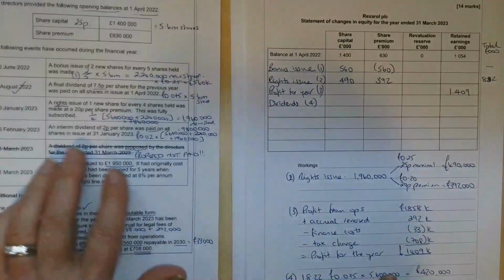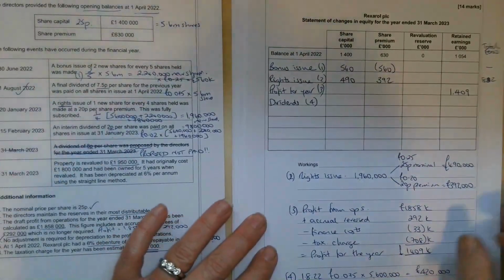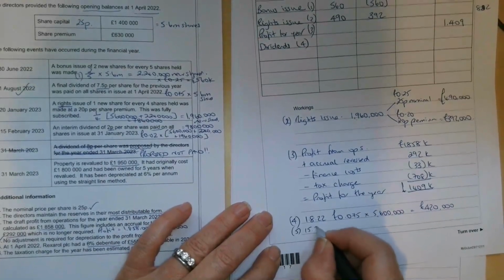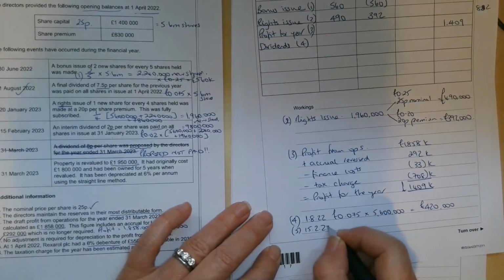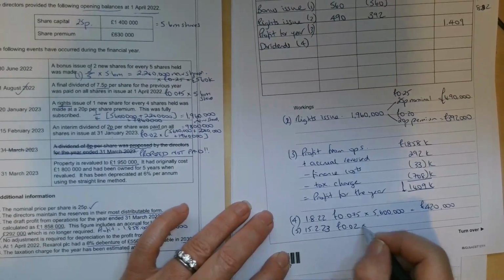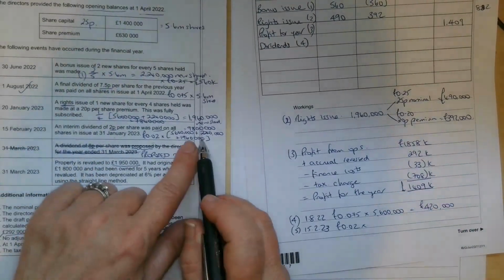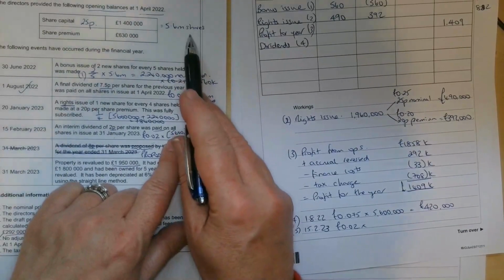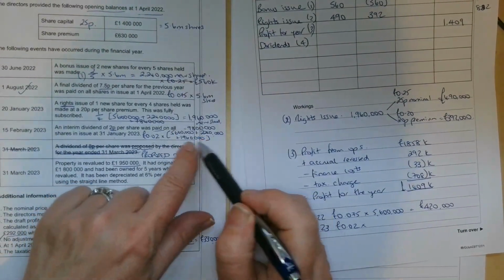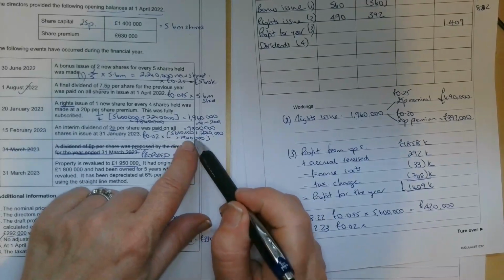And then on the 15th of February, we paid an interim dividend. So number 5, 15th of February 2023. We paid 2p, 0.02. Now this was based on all the shares. So the 5.6 million we had at the start, the 2.24 million bonus issue, and the 1.96 million rights issue.